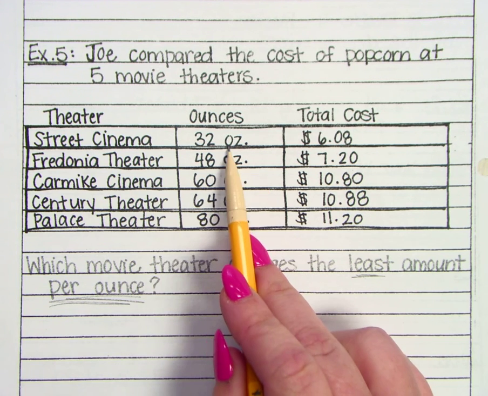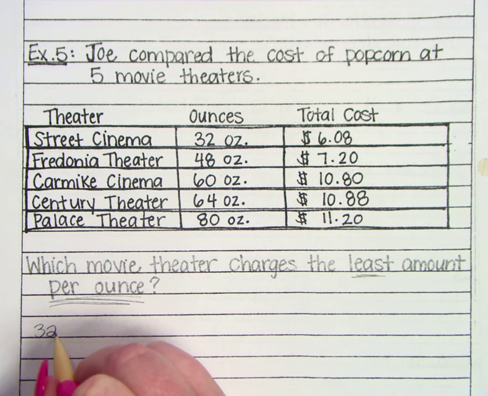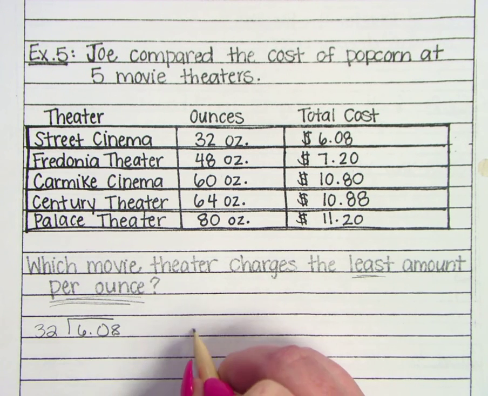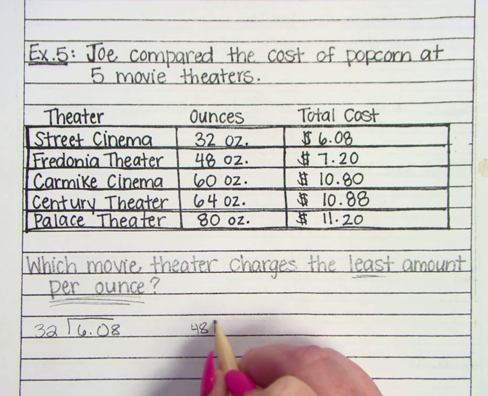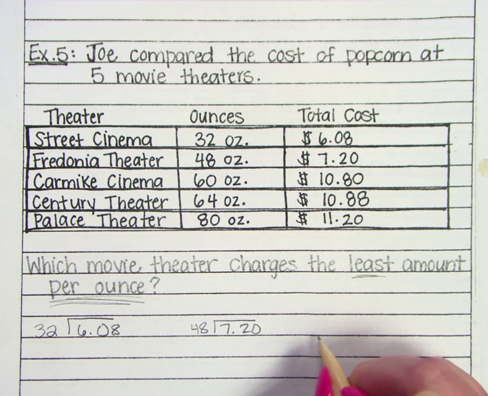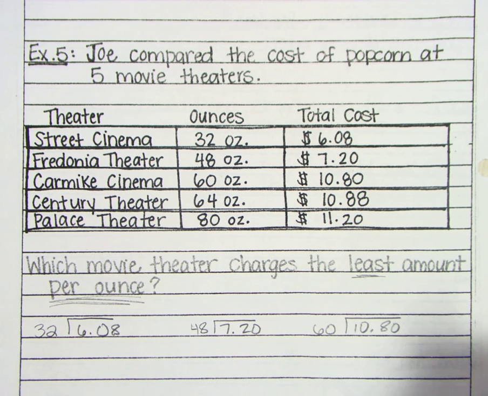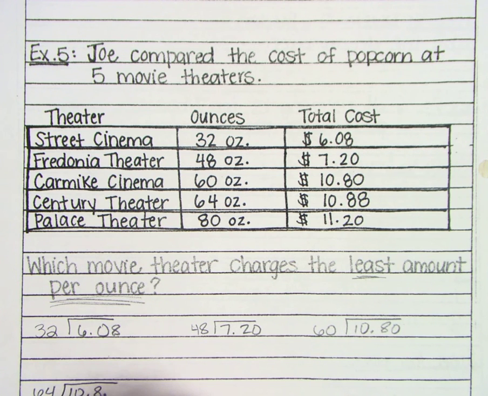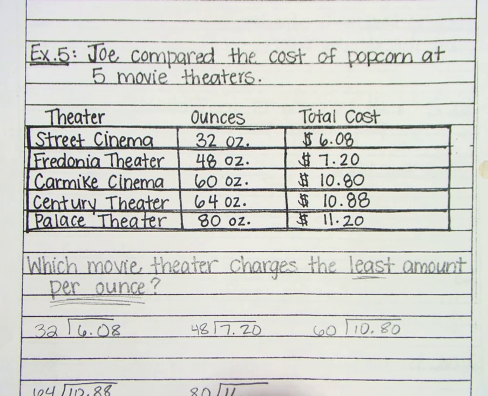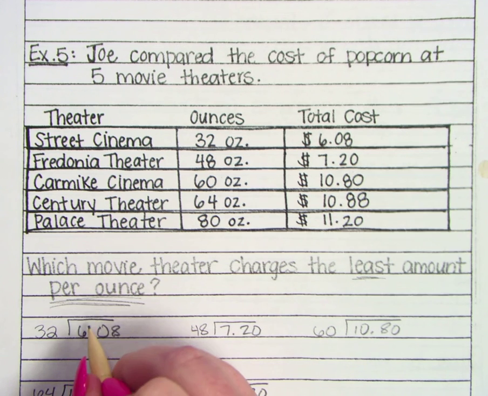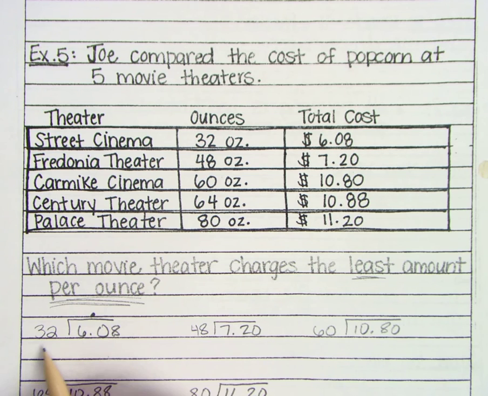If we look at our first one, we're going to divide 32 ounces into $6.08. Our second one, we're going to divide 48 ounces into $7.20. Then we're going to divide 60 ounces into $10.80. Then we're going to do 64 ounces into $10.88. And then last, we're going to do 80 ounces into $11.20. So remember, same thing. We're dividing with decimals. Let's carry our decimal right up top, and then let's just divide like normal.